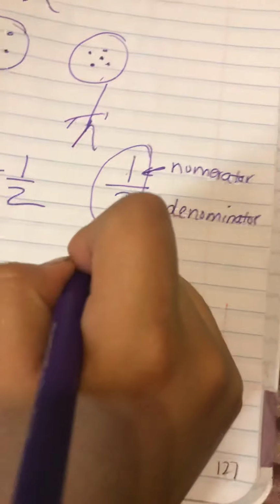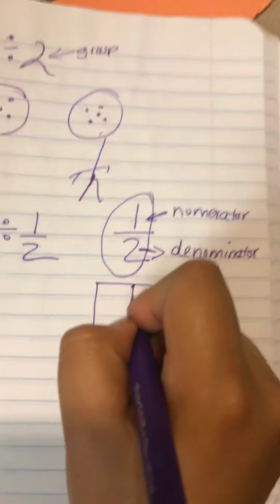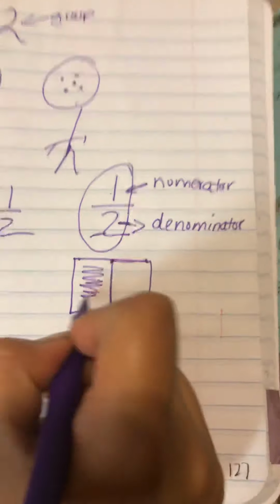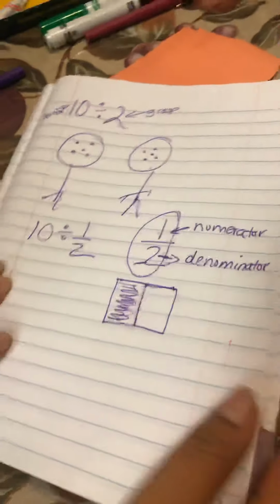So in this case, my whole number is divided into 2 parts, which is my denominator, my total, and 1/2 is actually shaded. Yes, I really like how you know at least some of the basics about fractions.